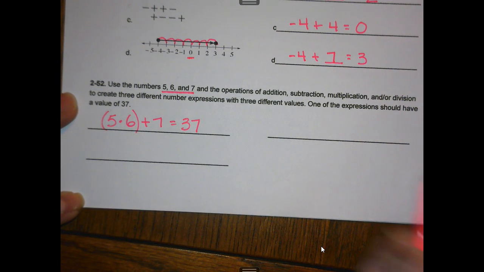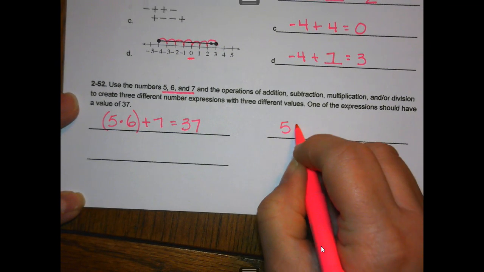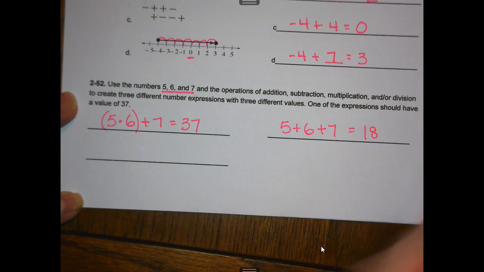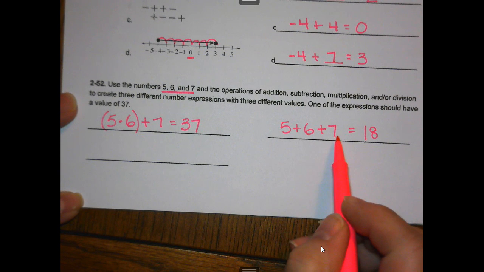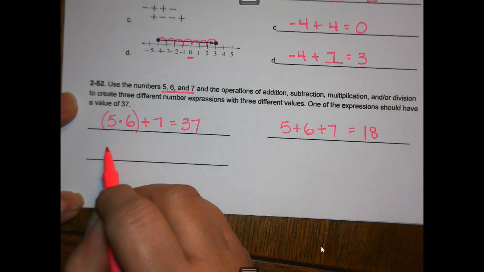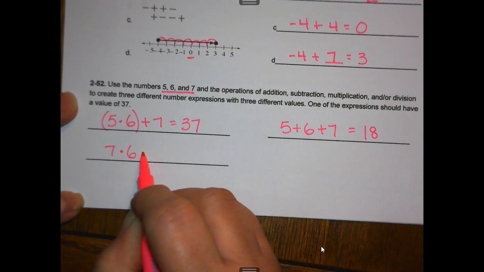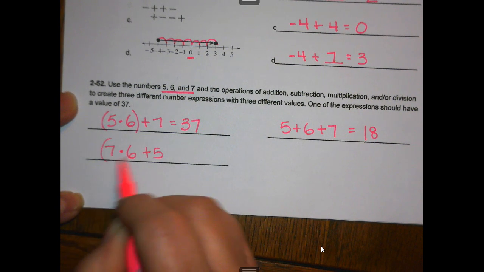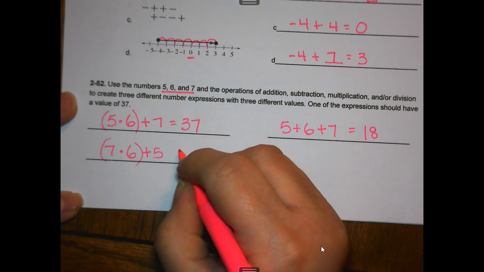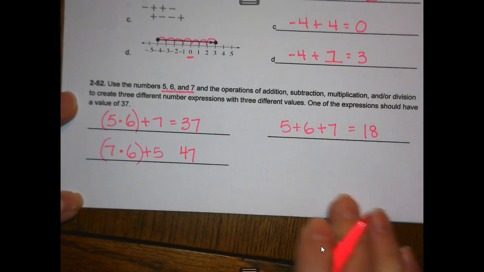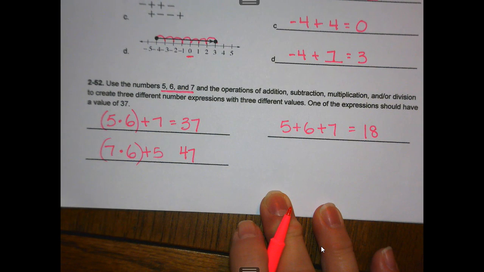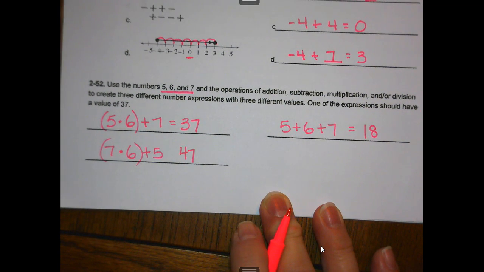Another problem that I can make is 5 plus 6 plus 7, and that equals 18. Do not need to group any of these. And then I would like to mix these up again. Let's do 7 times 6 plus 5. And again, you do not need parentheses, but we'll put those in just for fun. 7 times 6 is 42, plus 5 is 47. 3 different expressions, 3 different values. You might have gotten different ones than I did, but hopefully everybody was successful in getting the answer of 37.